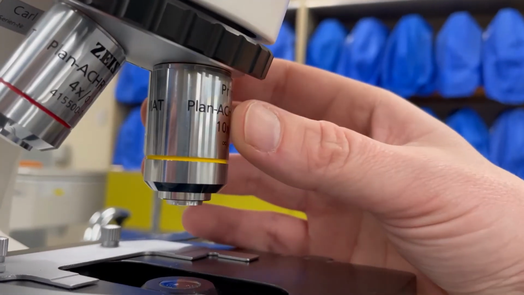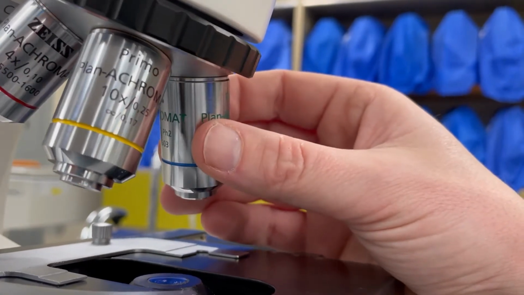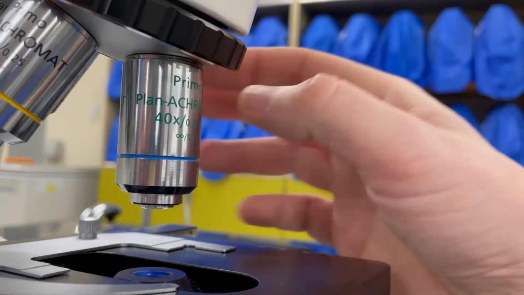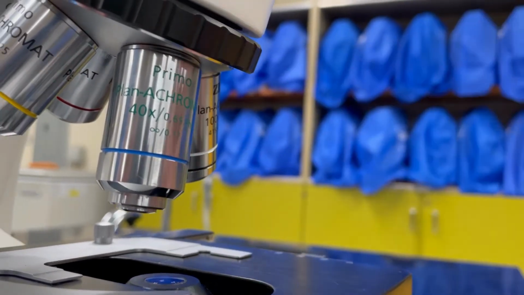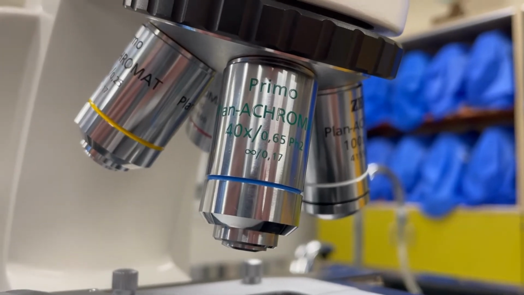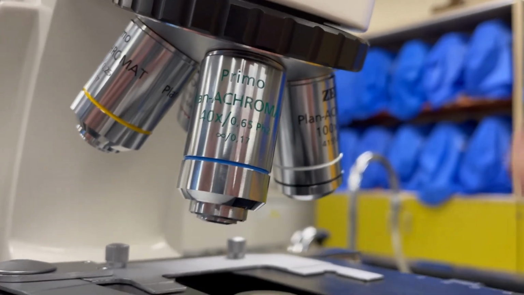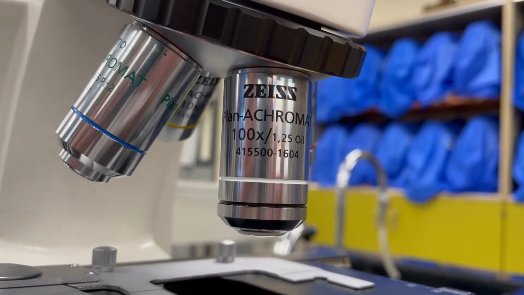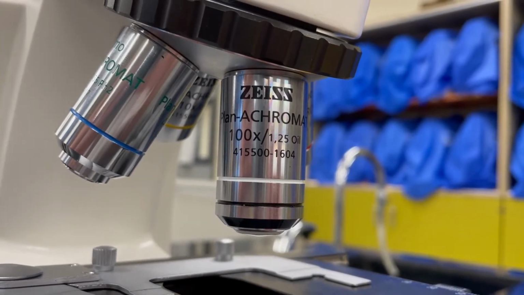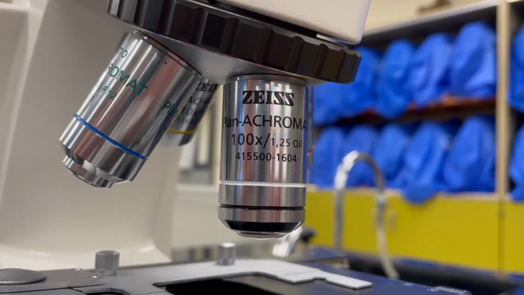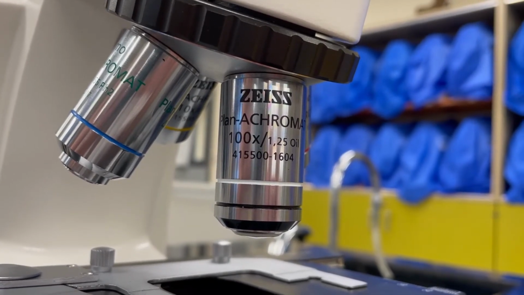So over here, this is the 10 times objective lens. This one with the blue on it is the 40 times objective lens. That one's pretty commonly used in Biology 107 because it's really good for looking at eukaryotic cells. And then lastly, we have this white one. This is the 100 times oil immersion lens, and we're going to use that in Lab 4 when we look at bacterial specimens. So a little bit more on that later.